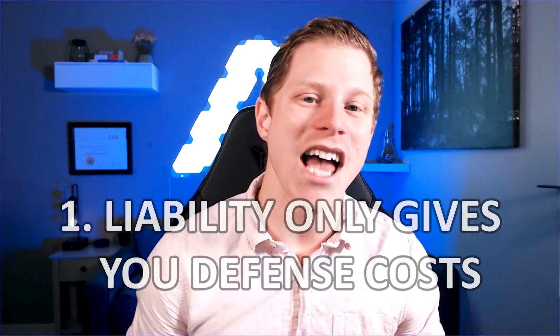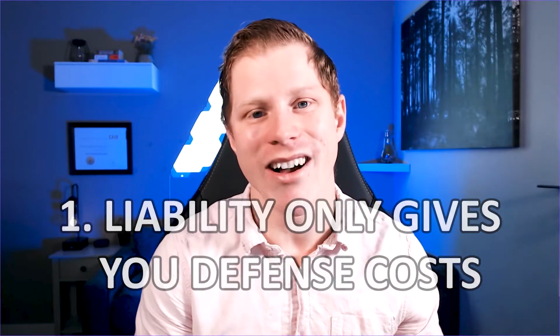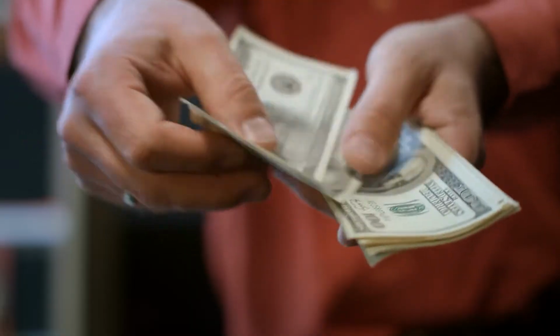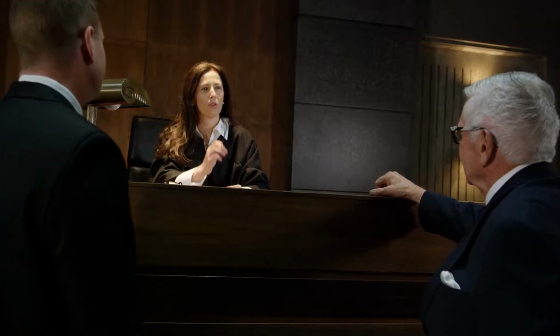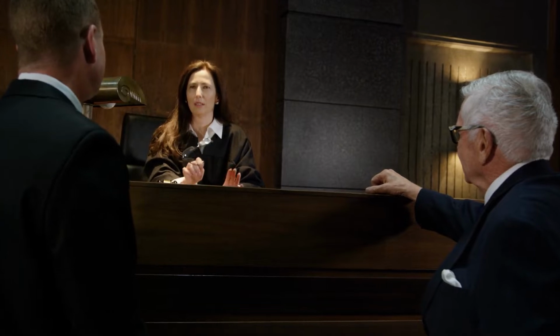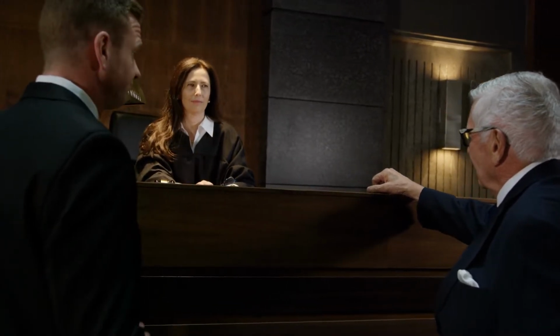Number one, liability only gives you defense costs. When you look into a policy, you most likely will see a section called defense, settlement, and supplementary payments. In this section, the insurance company states that they will pay certain expenses beyond the limits of the aircraft liability insurance. These expenses include legal defense costs. This is huge and is so important that you know this.